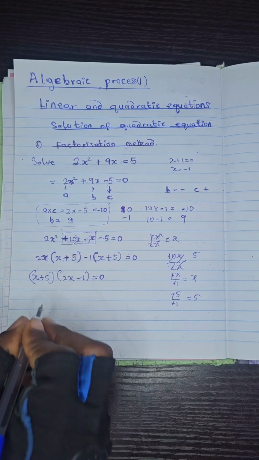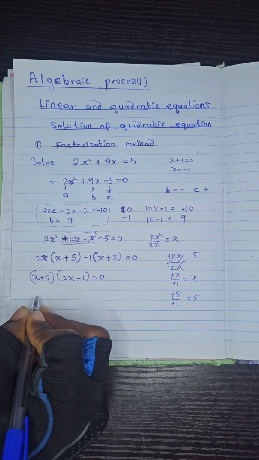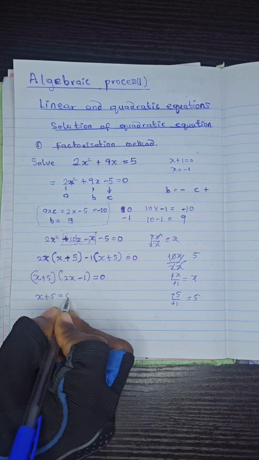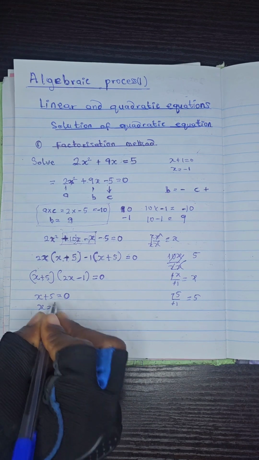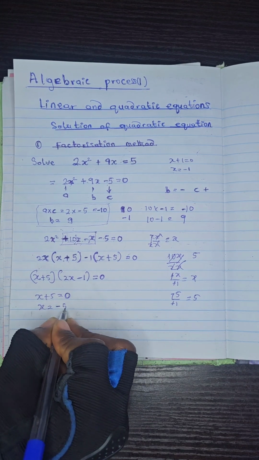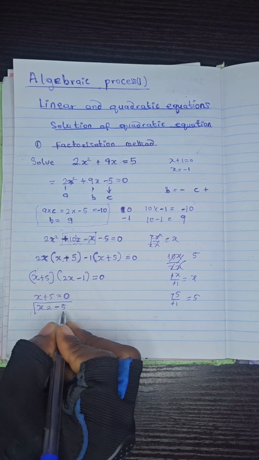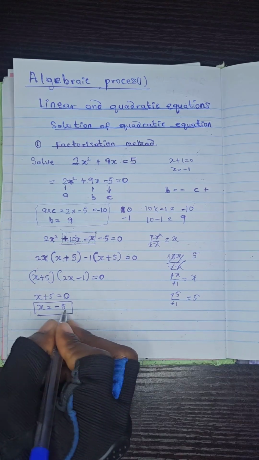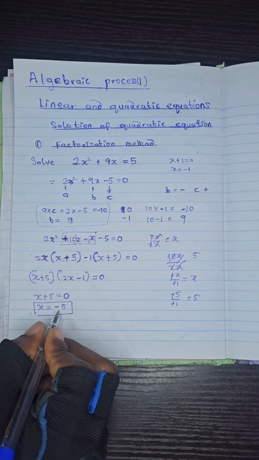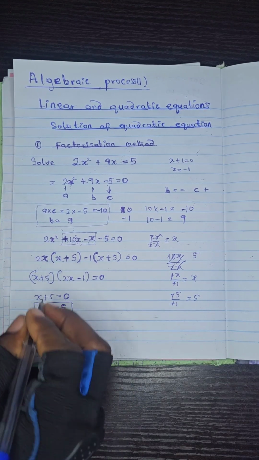So to find x, you will now say, you assume this is 0. You now have x plus 5 is 0. So x is now, when 5 crosses the equation, it will become minus 5. This is one of the values of x. It does not mean x is minus 5. It's just one of them.